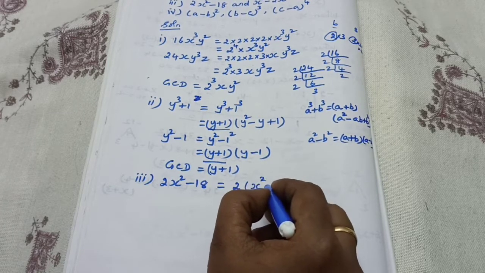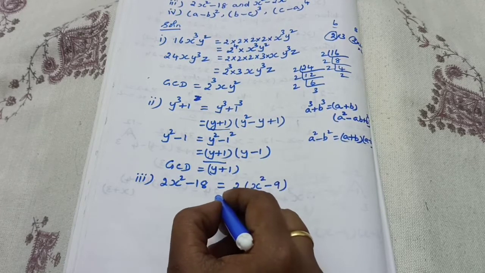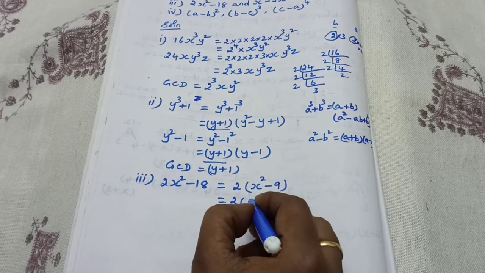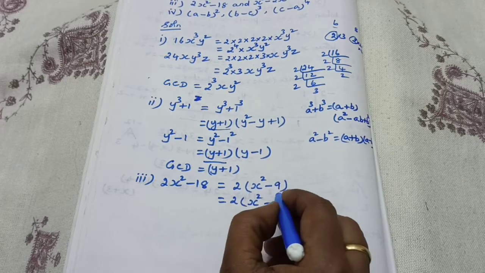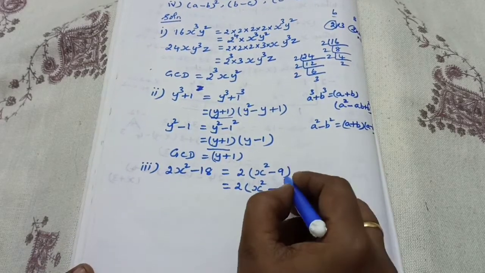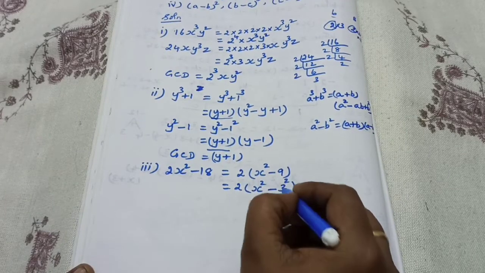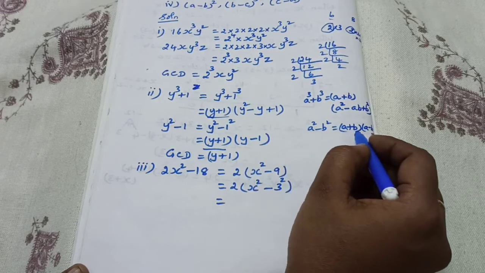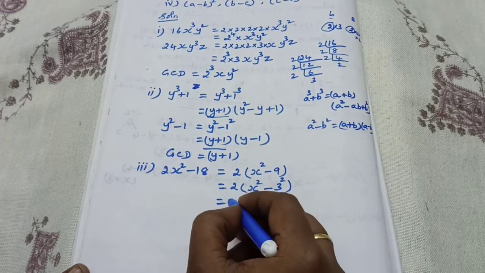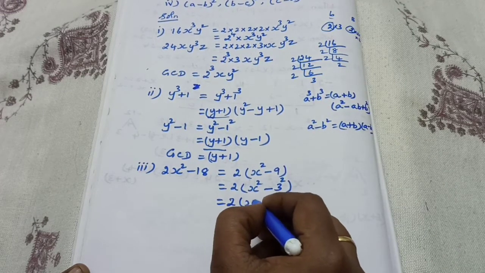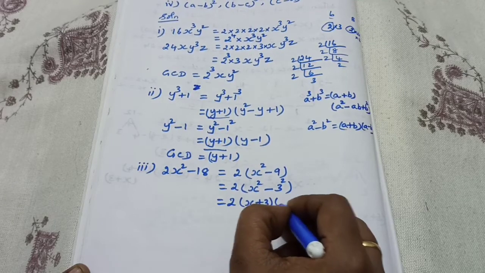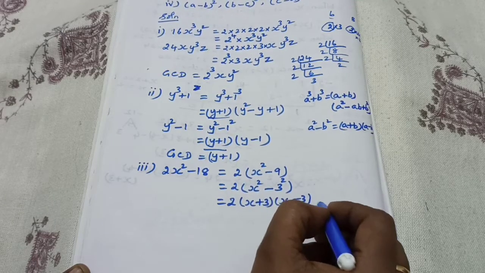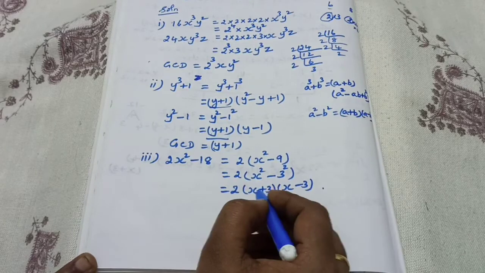2 into x square minus 9. Equal to 2 into x square minus 3... 9 we can write as what? 3 square. Am I correct? So, with the help of this formula, a square minus b square is equal to a plus b into a minus b, we can write as x plus 3 into x minus 3. Then these are the factors we wrote.